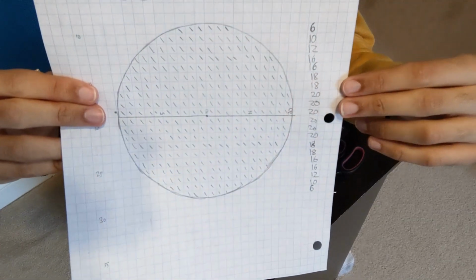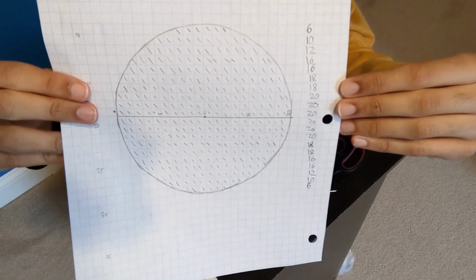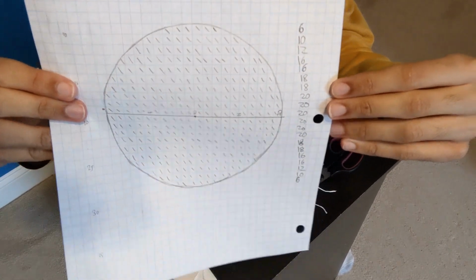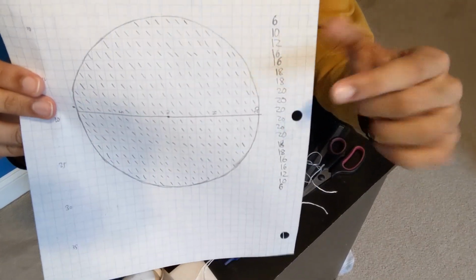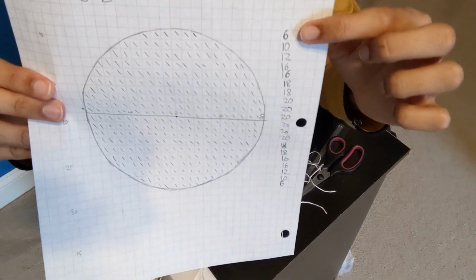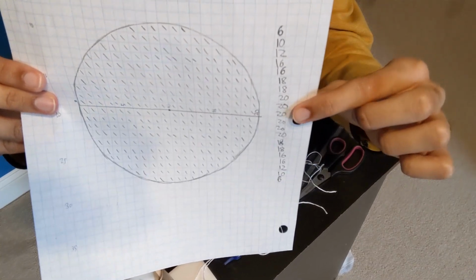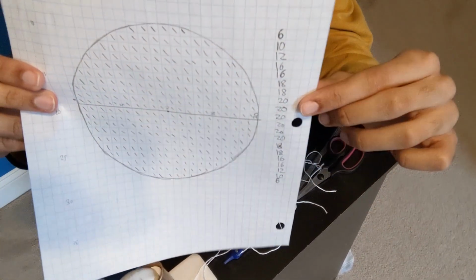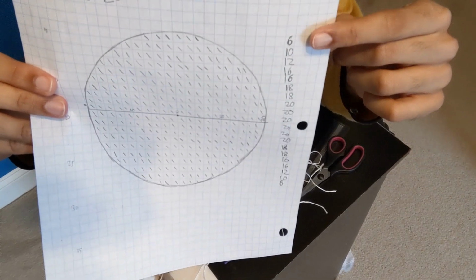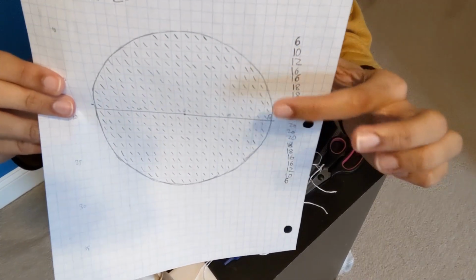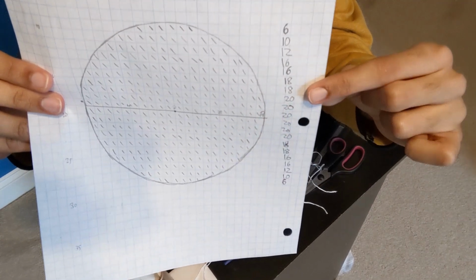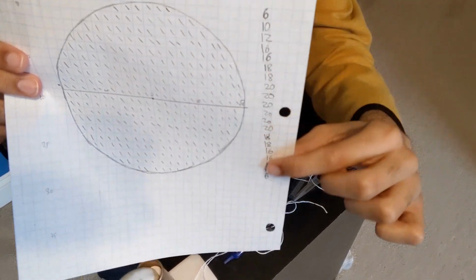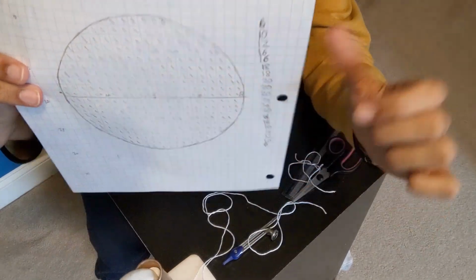And there we go. I finished counting out the number of boxes inside the circle, and I have all these numbers. Something you'll notice is that because the circle is symmetrical, we actually have the same numbers on the top as we do on the bottom. So if you want to at home, you can just count the number of boxes in the top half of the circle and multiply that by 2, and you should get the same number. But now we're going to add up all of these numbers to get the area of the circle.